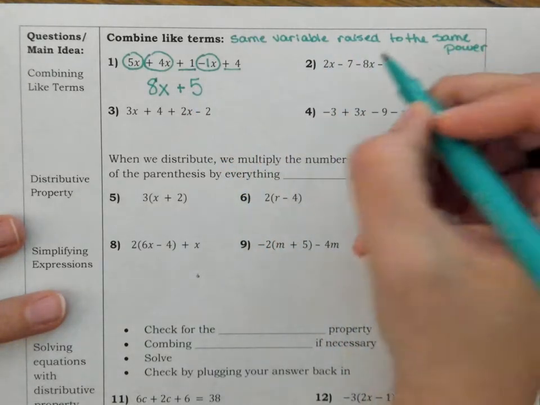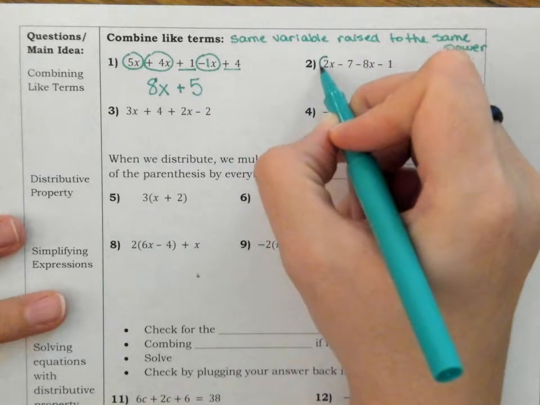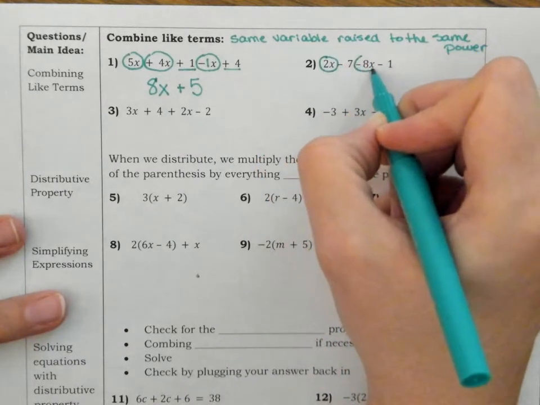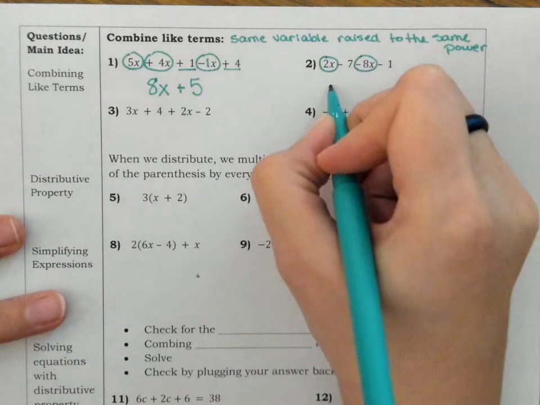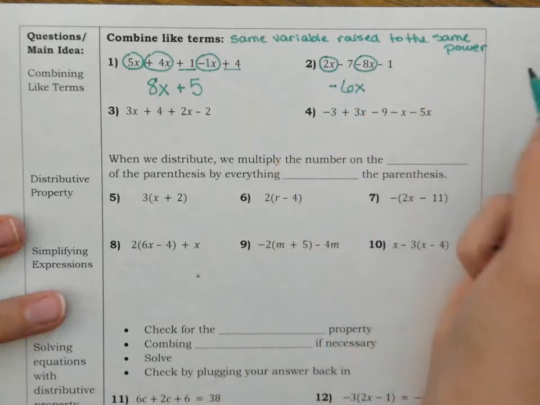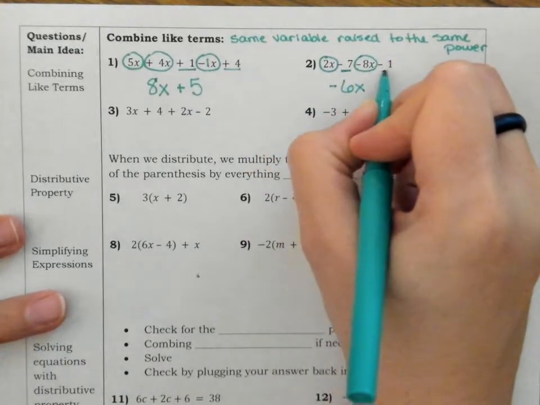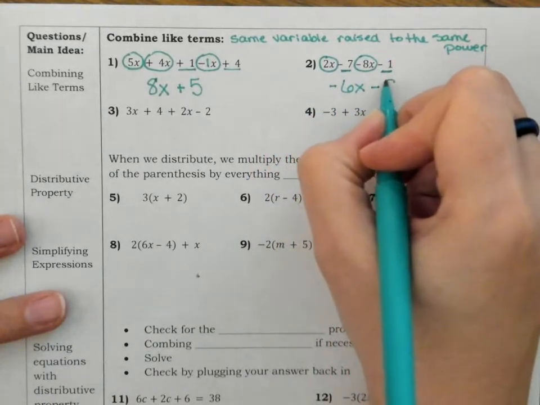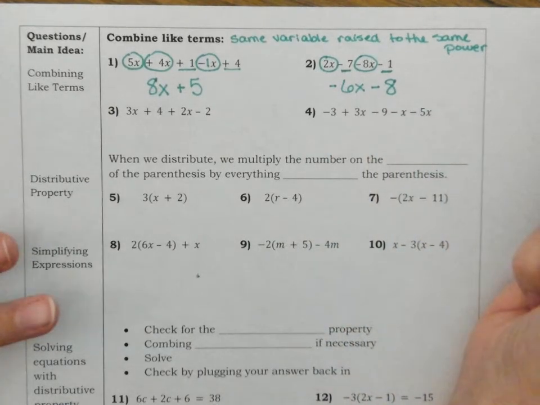We're just simplifying. Number two, I have a 2x and a negative 8x, and when I put those together, I get negative 6x. Then I have negative 7 and negative 1, added together gives me negative 8.